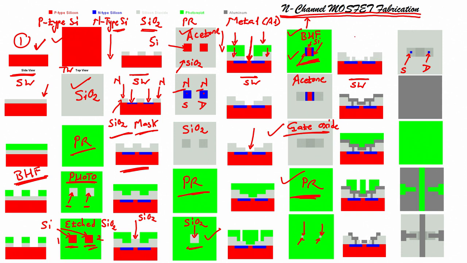Now, in this source and drain, in this region, right, it is open, it is accessible. So, what we have to do? We have to grow a metal. We have to grow a metal because we have to take out the contact, external contact, right. So, for taking out the external contact, we have to deposit aluminum or a metal. We have to deposit a metal.